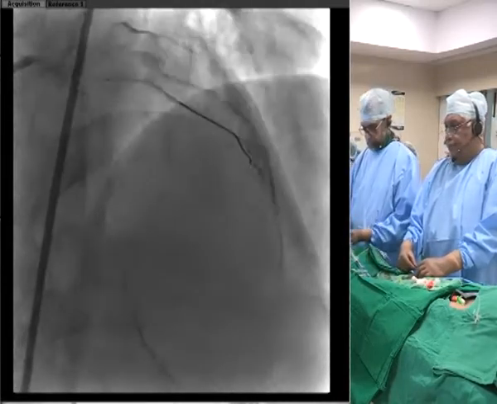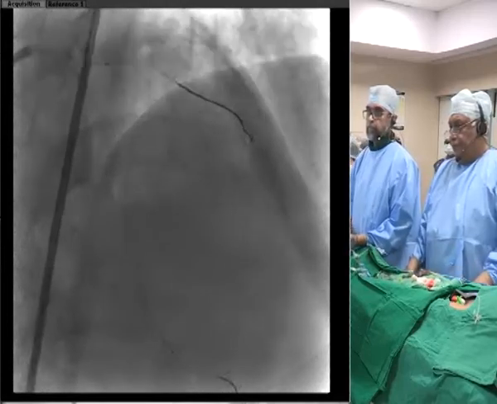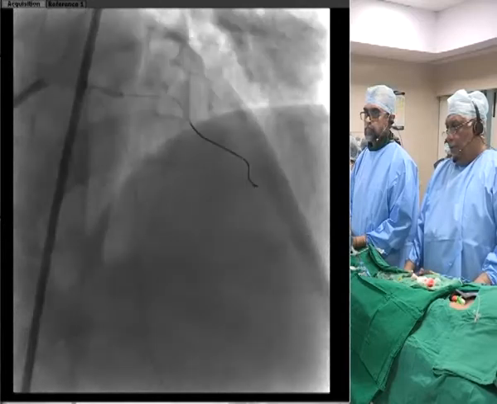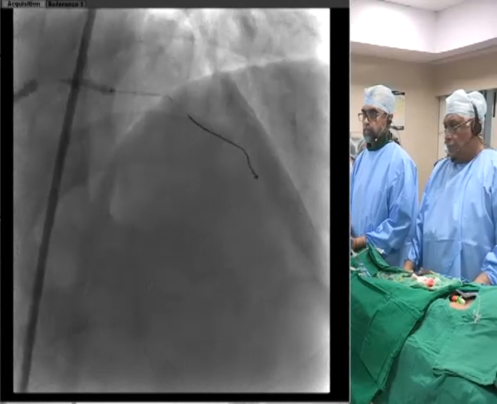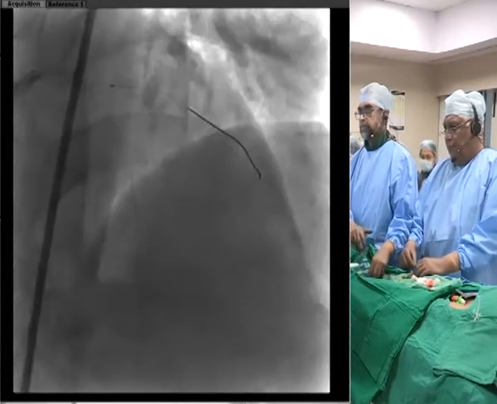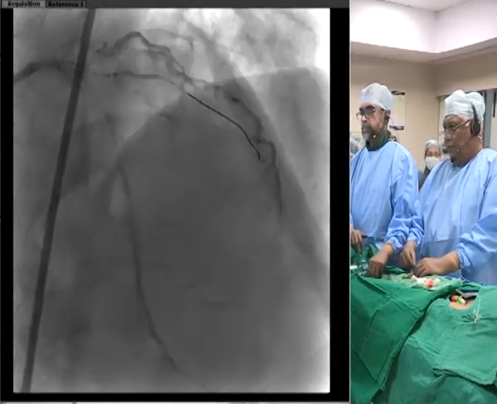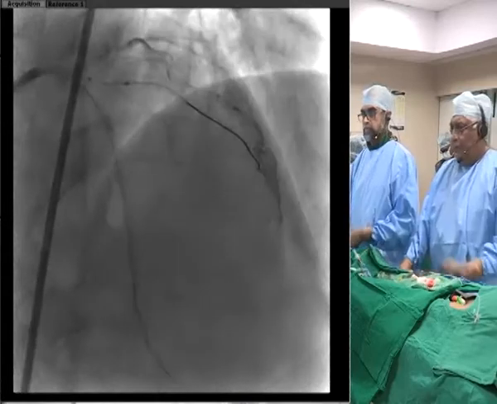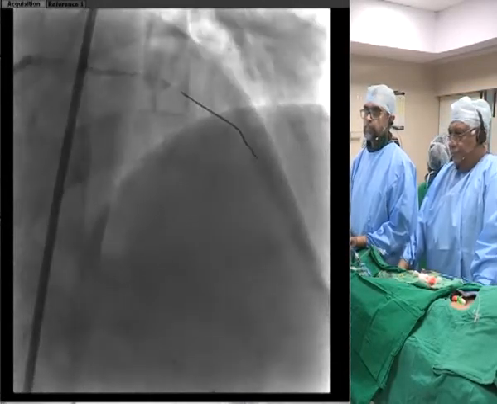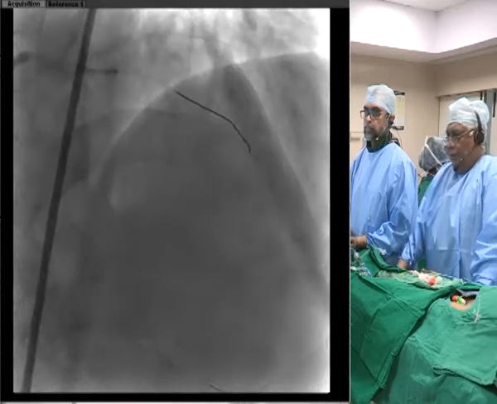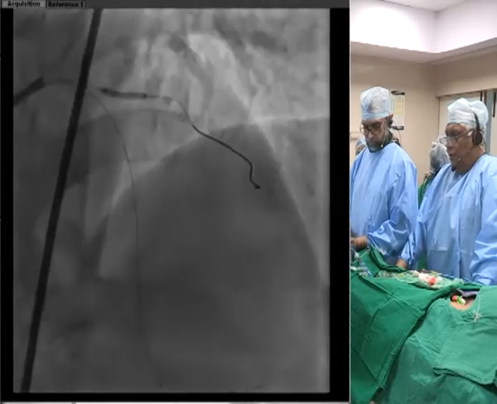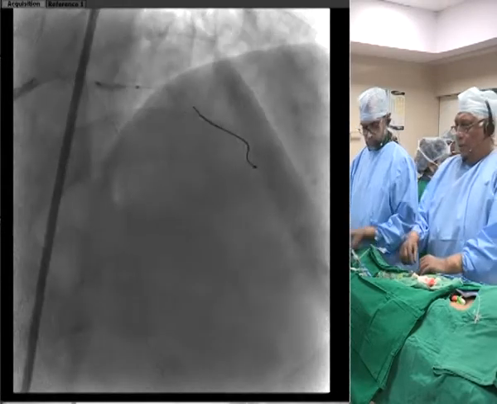Go ahead. So I see that you're dilating into the diagonal. The lower limb of that you're going to leave alone, is that right? Yeah, that is too small. Go ahead. So this is a 2.0 non-compliant Mosaic? Yeah, this is a 2 non-compliant Mosaic.